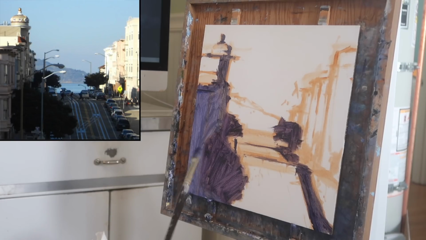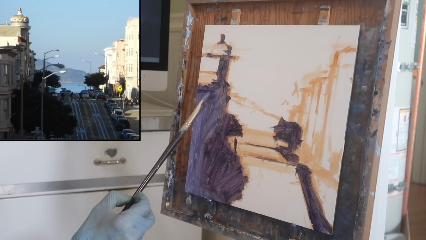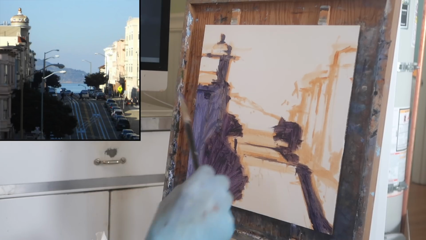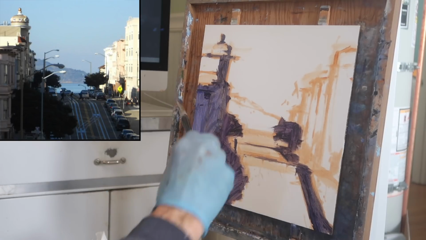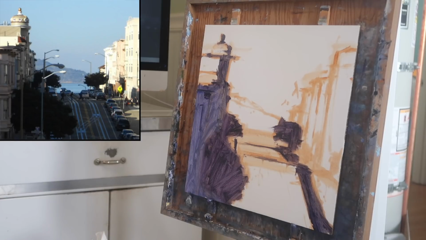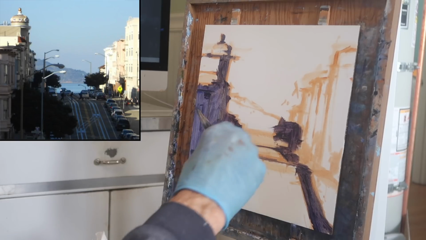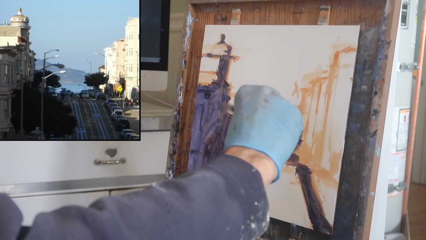So I can start breaking this shape up with some darker bits. Top of the windows. There's like a little line here. What else? Over here, there's a couple windows.